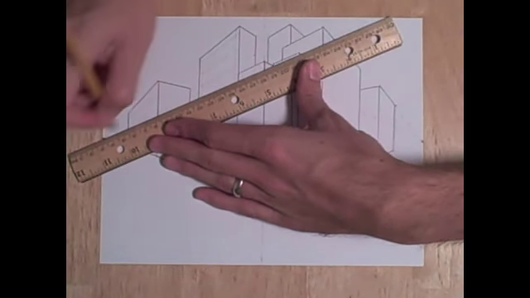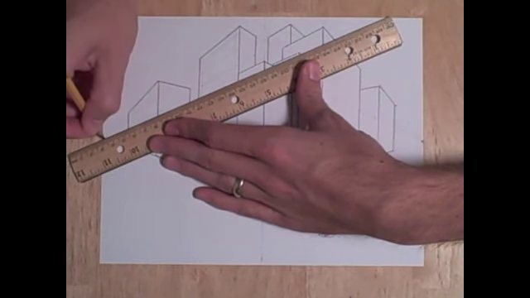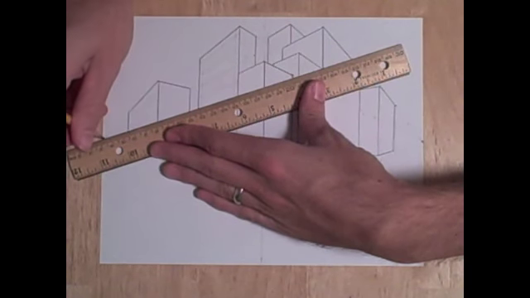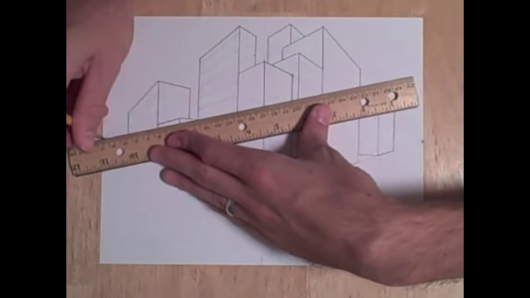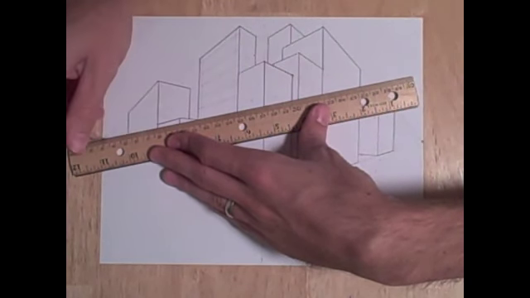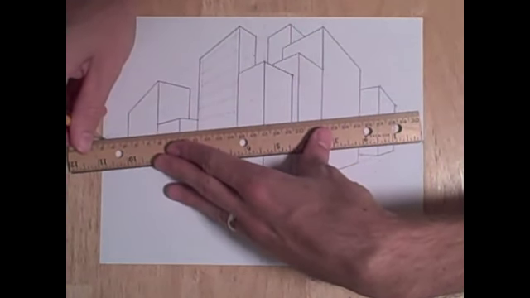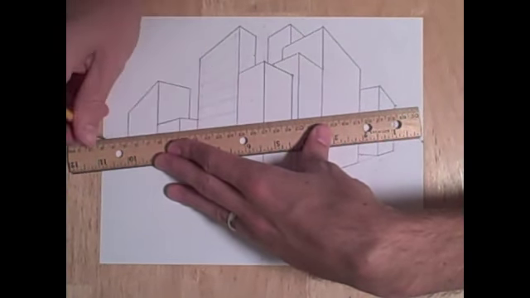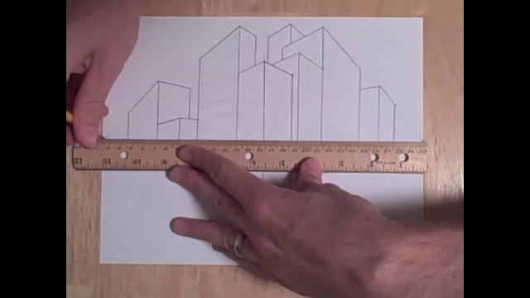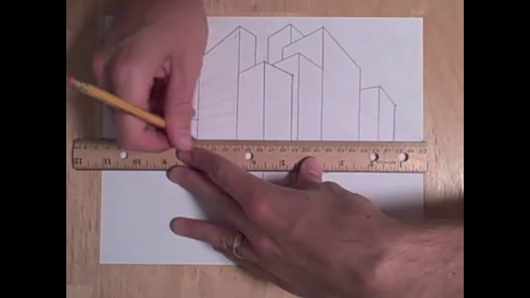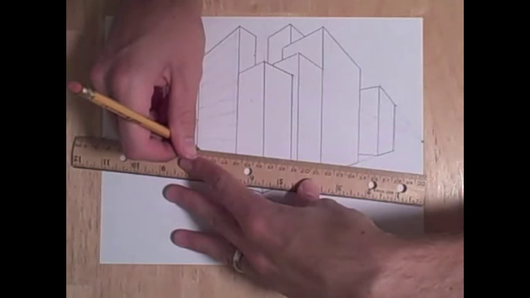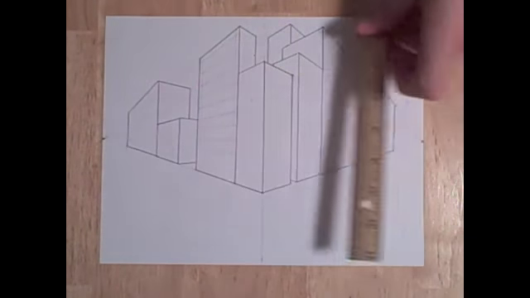It creates a nice easy way of showing some real simple window lines, and it looks like they belong there as opposed to just drawing squares on there, which would look strange and out of place. So I'm trying to keep these equidistant from each other. Maybe one more. I can't stop. One more. There we go. Last one there. Okay, so now we have some little lines there.